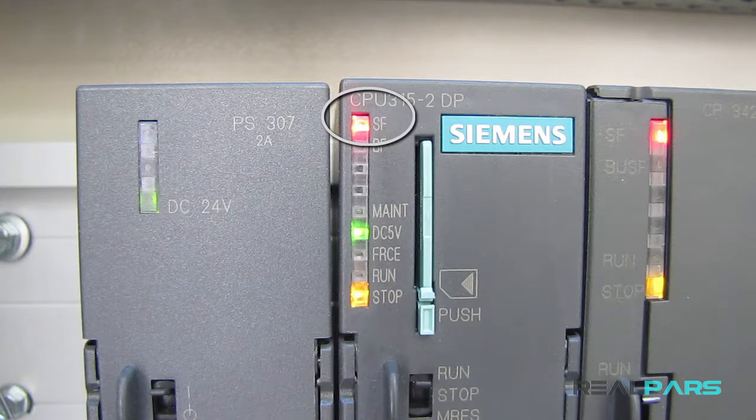The moment that the power supply of the module gets disconnected, the SF LED light on the CPU turns on, and now we can say that the reason for it is an error in the hardware of the system. Therefore, the reason for the activation of the system fault LED light could be either a software or a hardware error.